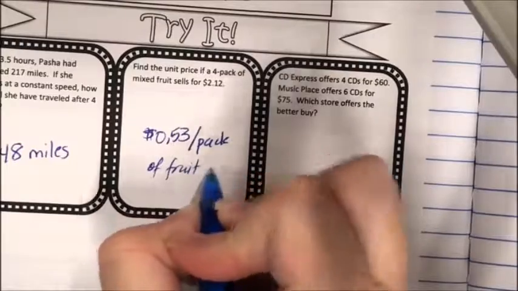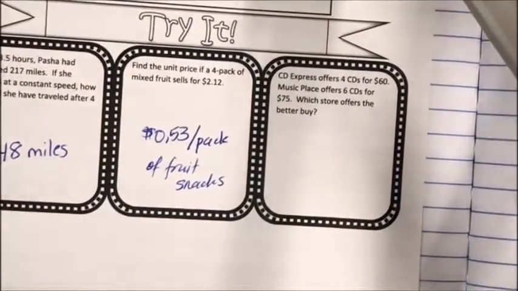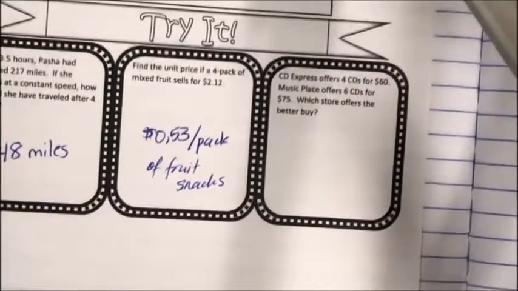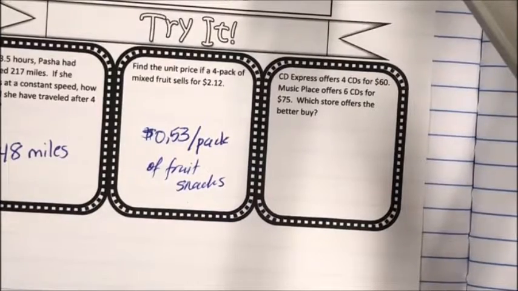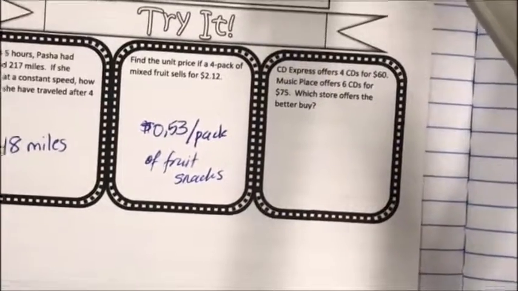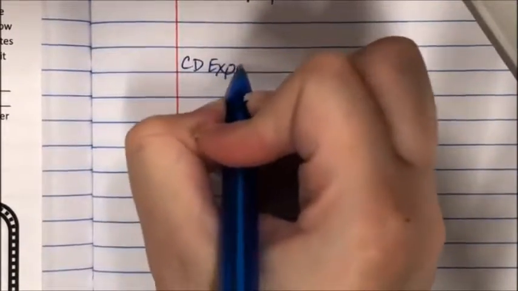Okay. The last problem I have is CD Express offers 4 CDs for $60. Music Place offers 6 CDs for $75. Which store offers the better buy? Okay, so again, I want to figure out the unit price. So the first store I have is CD Express.